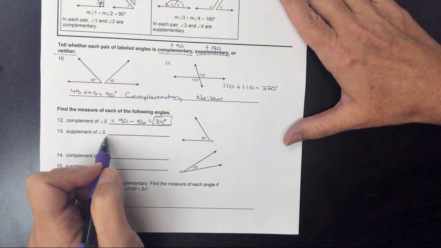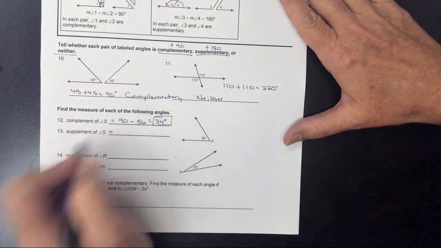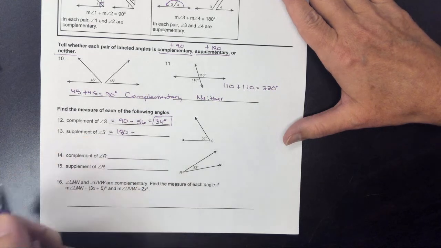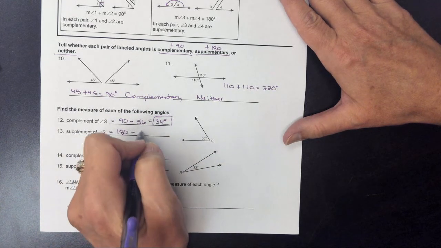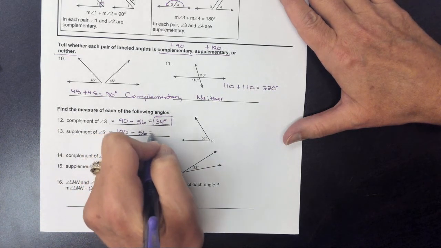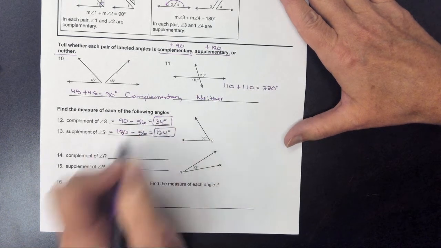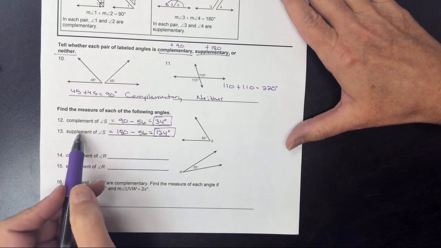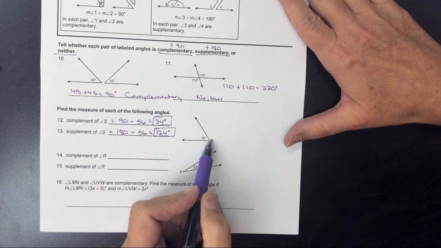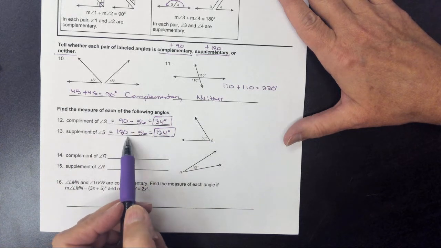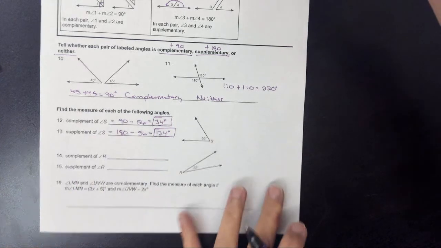The supplement of angle S, supplementary angles add up to 180, so we can do 180 minus whatever the measure of angle S is, 56, which equals 124. Now keep in mind, to find the supplement or complement, you're taking whatever angle you have and subtracting from either 90 for complementary or 180 for supplementary.